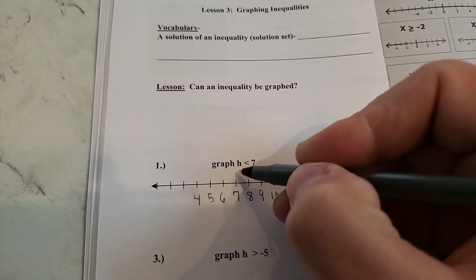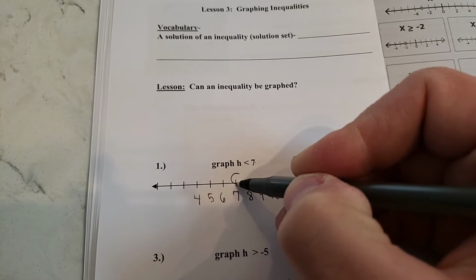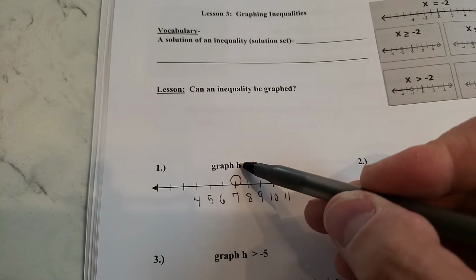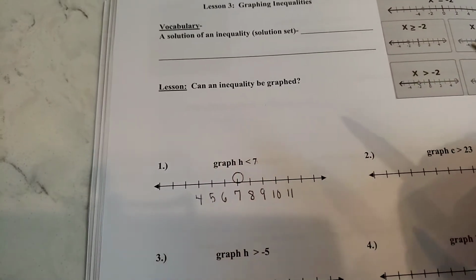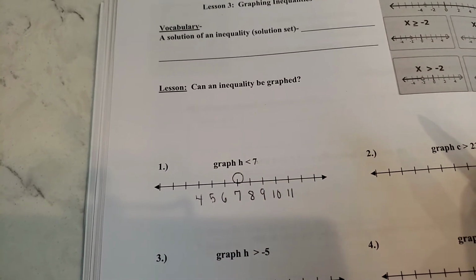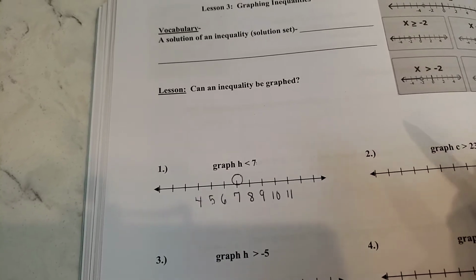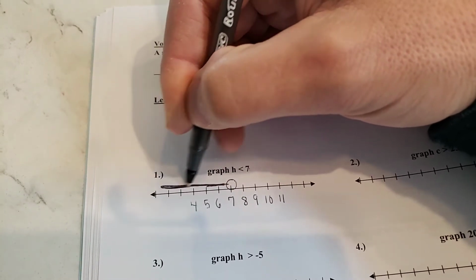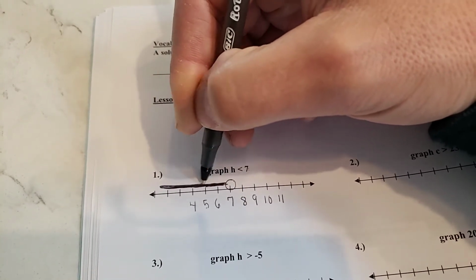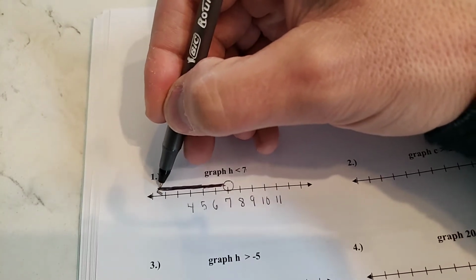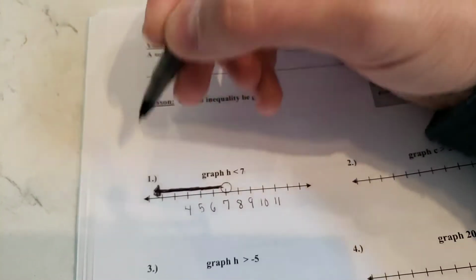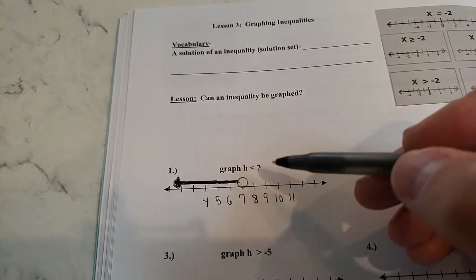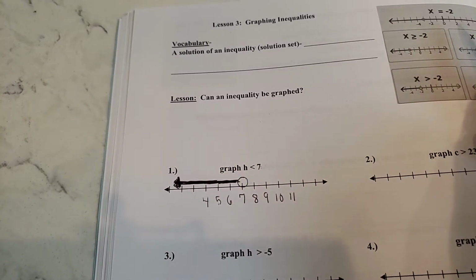So first and foremost, I'm going to take that number and place my dot on that number. Now you'll notice I'm looking for all the numbers that are less than 7. So if I'm thinking less than, I'm thinking to the left. Remember, left, less than. So I'm going to shade in from that bubble, that 7, all the way to the left. I'm going to make a big arrow. What this tells me is that everything that's less than 7 is going to work, except for 7. You'll notice that that is not filled in.